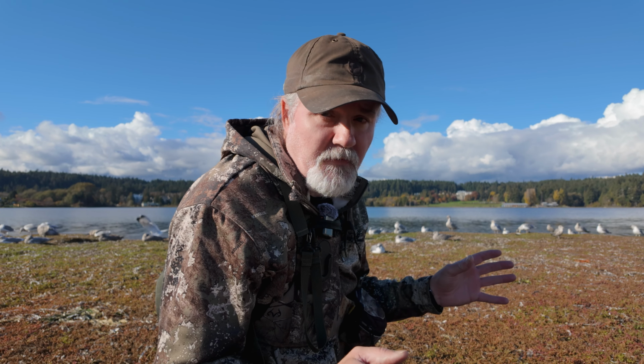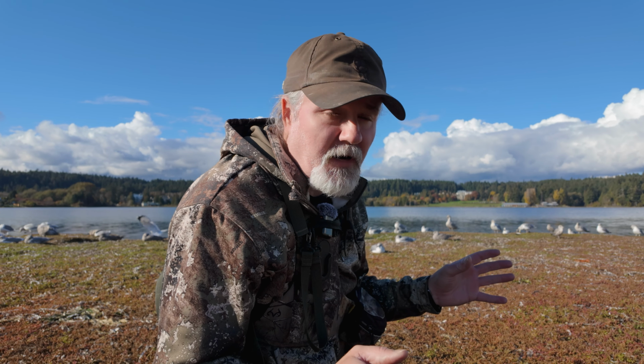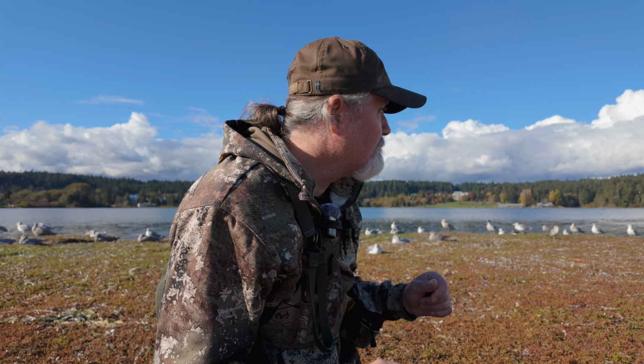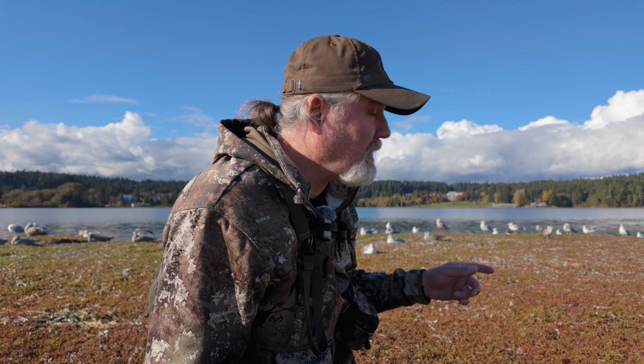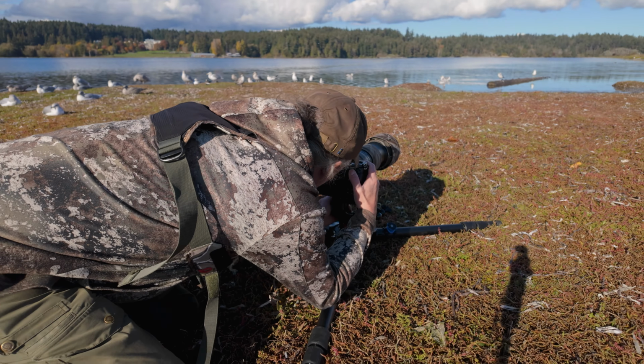Sometimes you want to have some environmental, sometimes you want to back off. That 200 mil zoom is great in some situations where you want to be able to back off. We've got that gull in the water. I'm going to take a quick shot of him. Nice shot there.